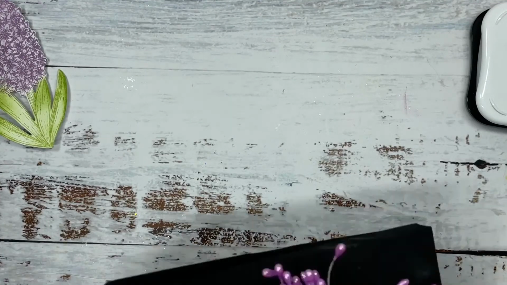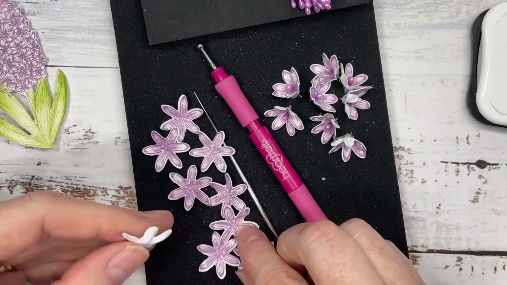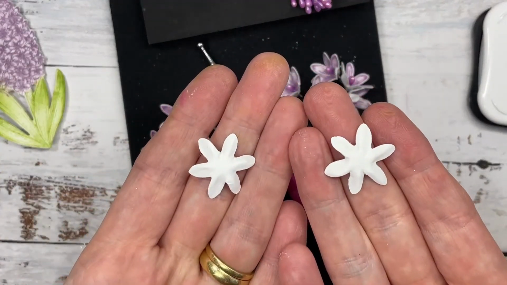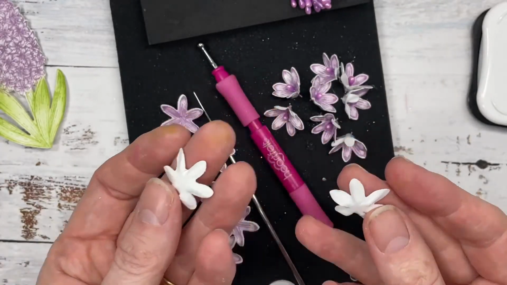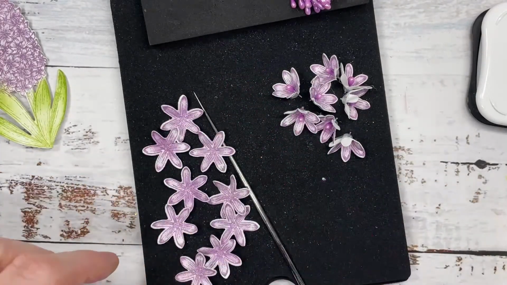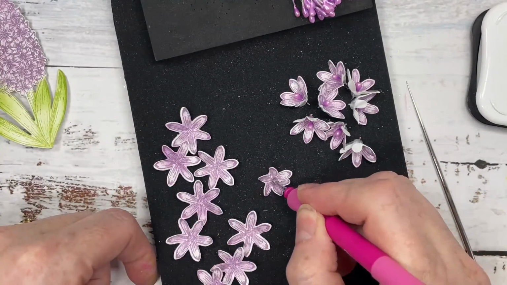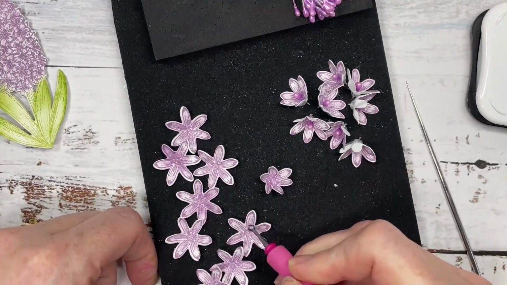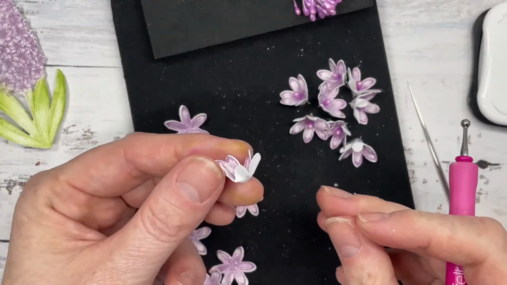So out of the mould comes these gorgeous flowers. So I put them in the mould, stamp side down, and all we're going to do is we're going to press down so that our flowers come up like so.